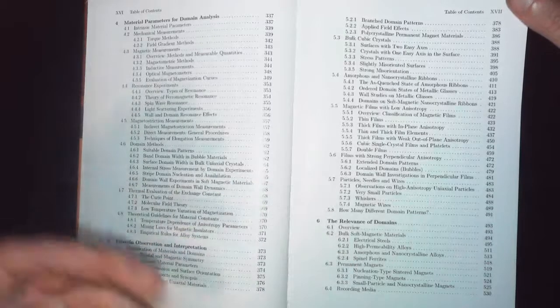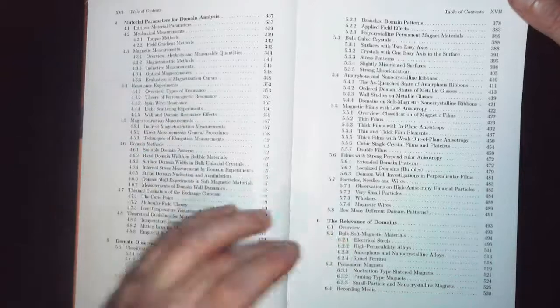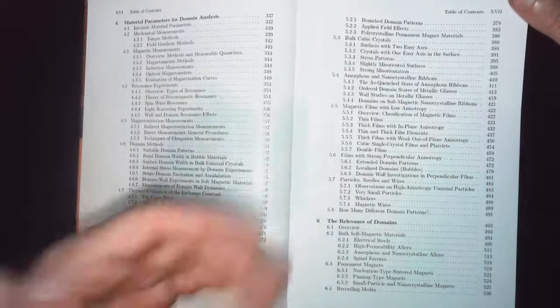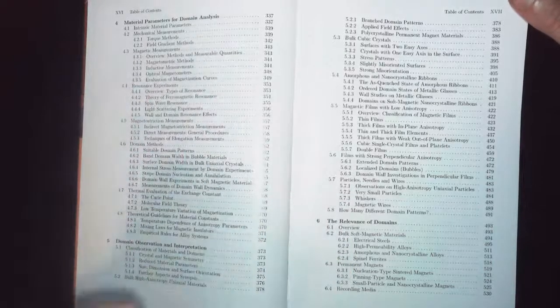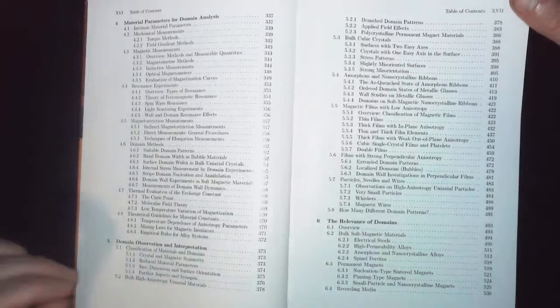Those are just different kinds of those things. These are the things you'd use to write onto a hard drive. Permanent magnets. These are the things that you stick to your refrigerator. Nucleation type sintered magnets, pinning type magnets, small particle nanocrystalline magnets. These are also the sort of things that you'd use as pole heads, for example, usually.